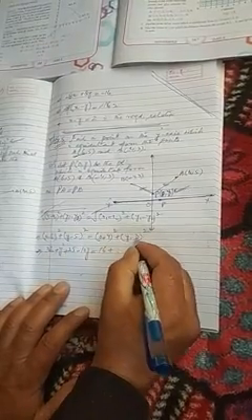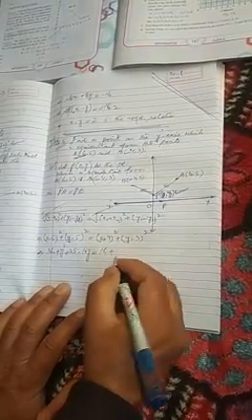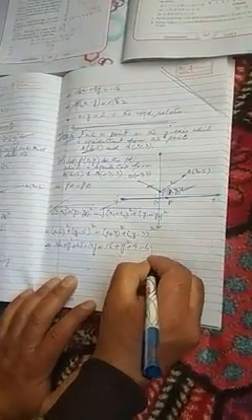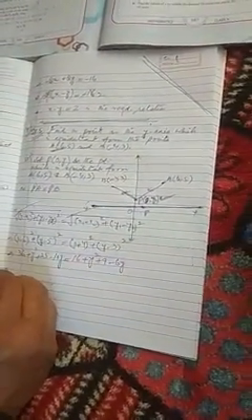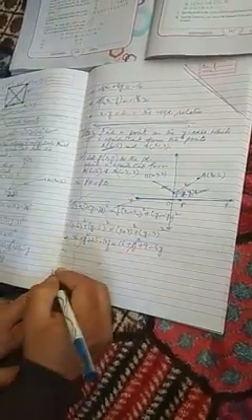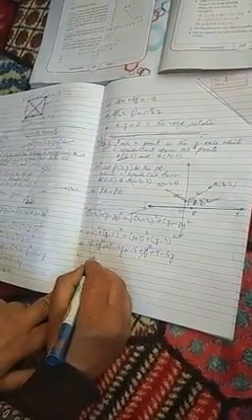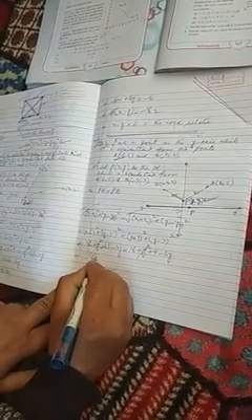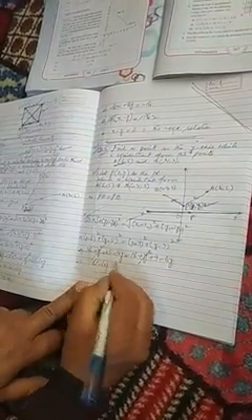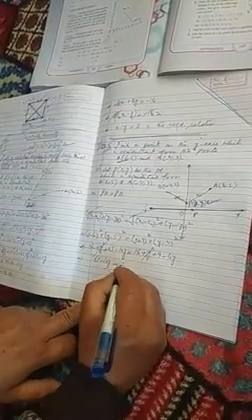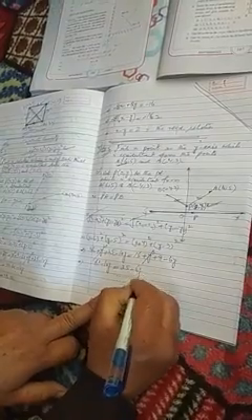Simplifying, (y minus 3) whole square is y square plus 9 minus 6y. Now y square cancels, and 36 plus 25 is 61, so 61 minus 10y is equal to 16 plus 9, which is 25 minus 6y.